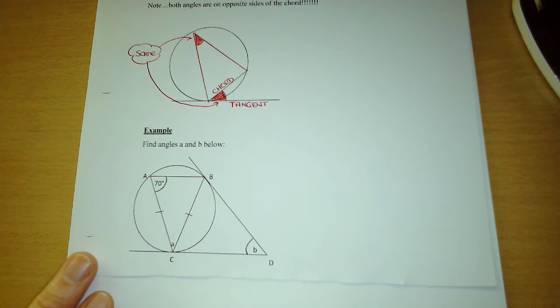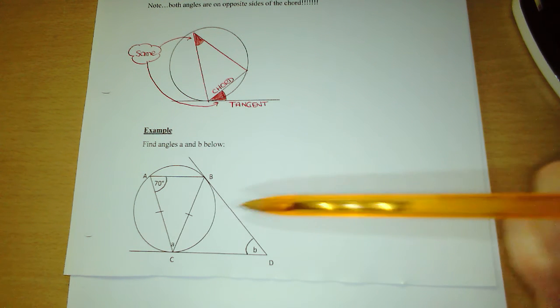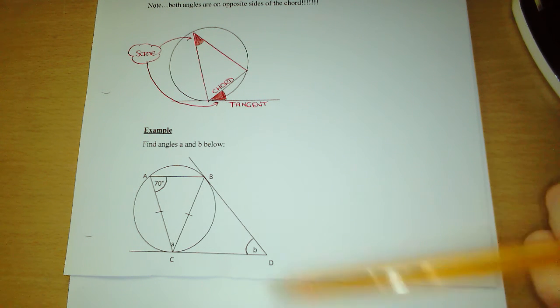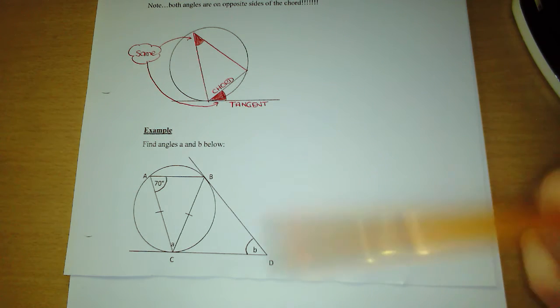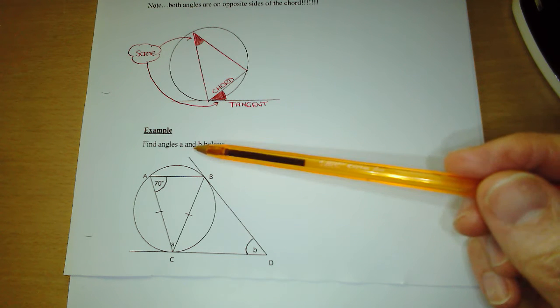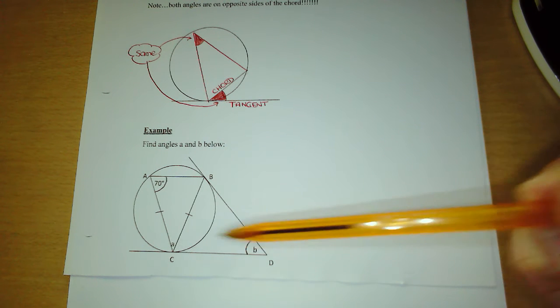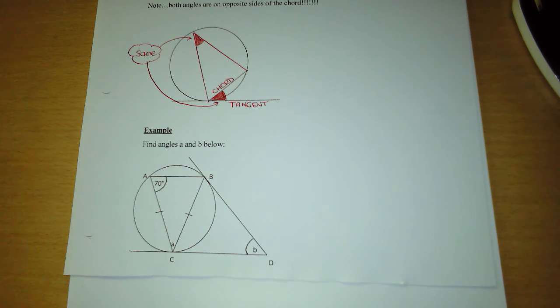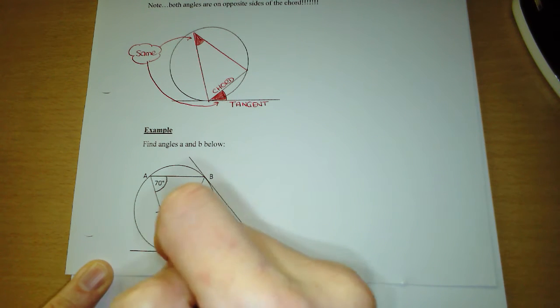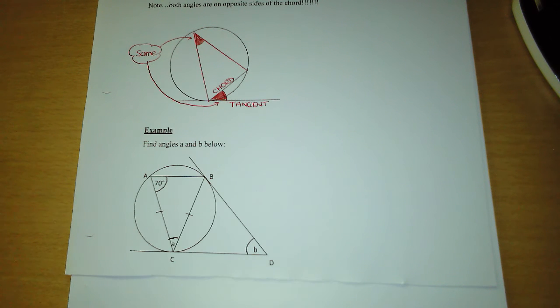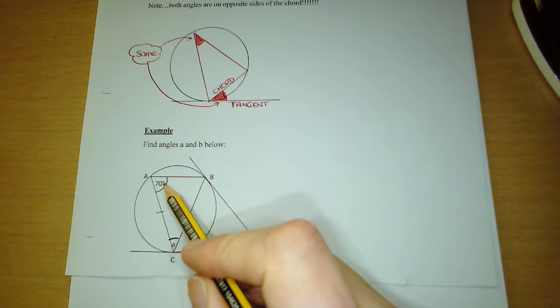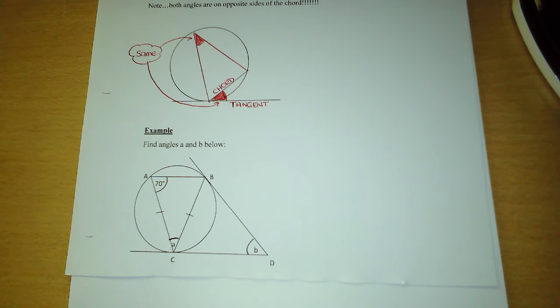Okay, let's look at our last example in circle theorem. So again, we could be using any one of 7 circle theorems plus other little simple angle properties as well. So here's our diagram. It says find angles A and B below. So first up, it always makes sense to start close to the angle that you're given. So the only angle we know is 70.